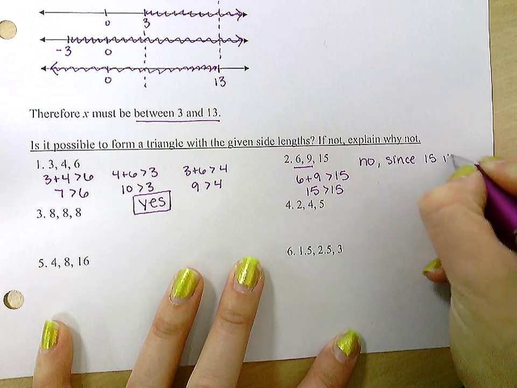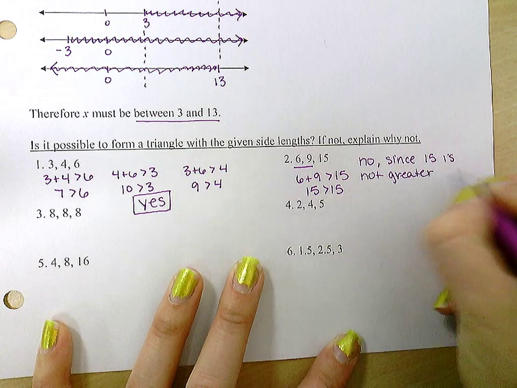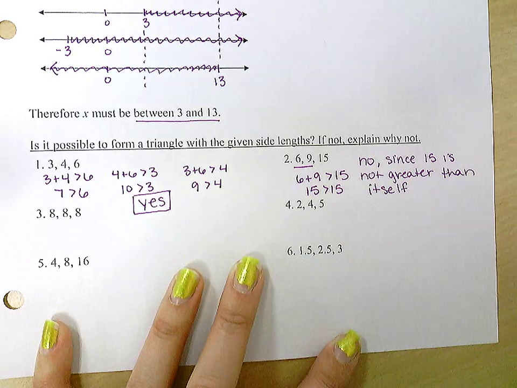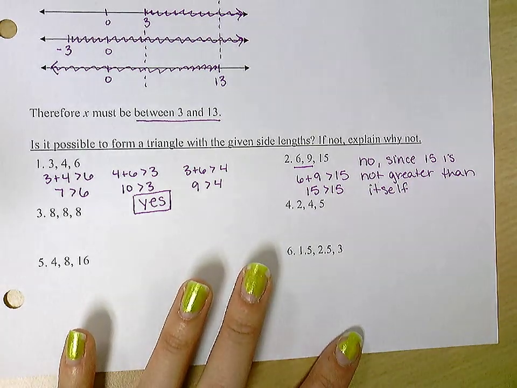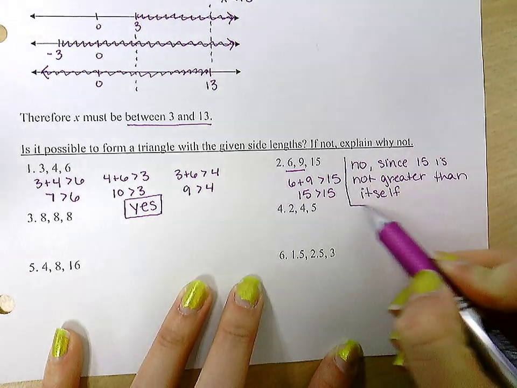Since 15 is not greater than itself. Okay, 15 is not greater than itself. So no, they do not form that triangle.